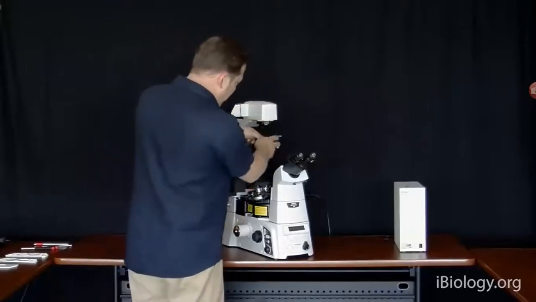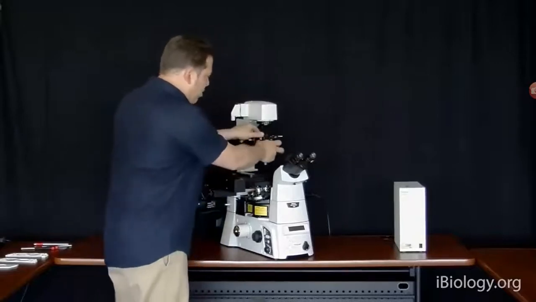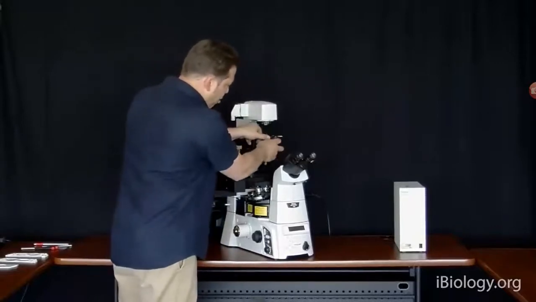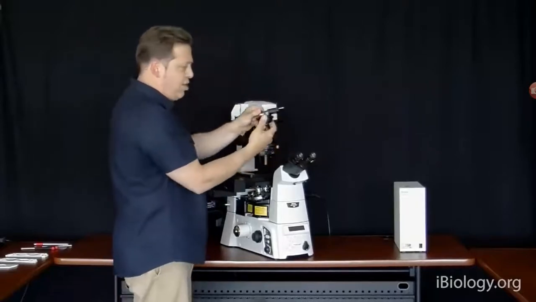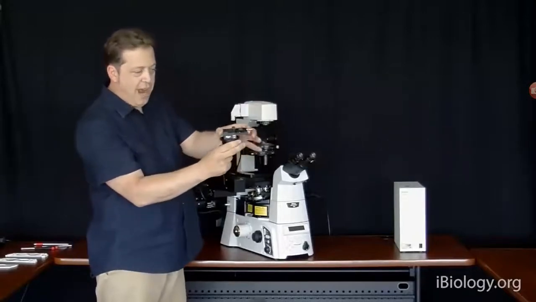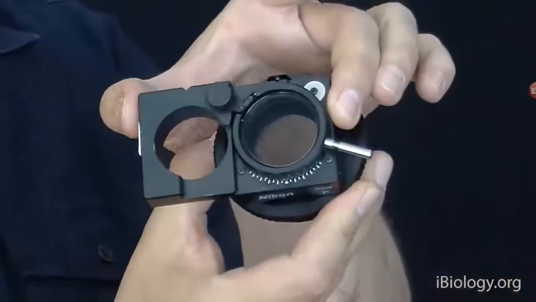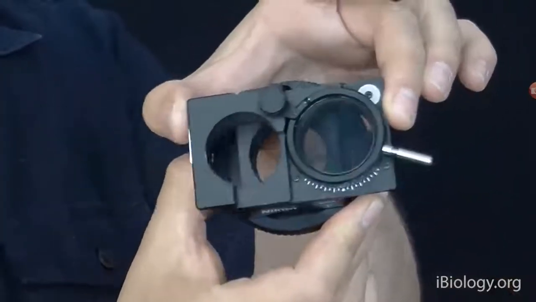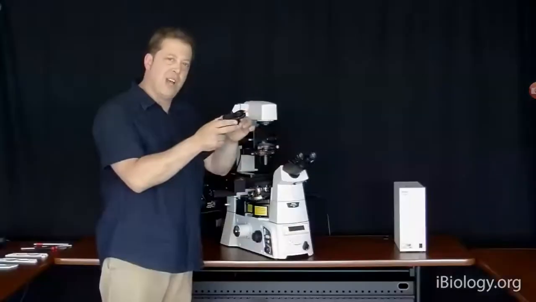Okay. Below that, we have the condensing system of the transmitted light path, and we'll start with this polarizer here, which is held on with one screw here. And this is actually a polarizer that can go in or out of the light path. And you can see the polarizer here.